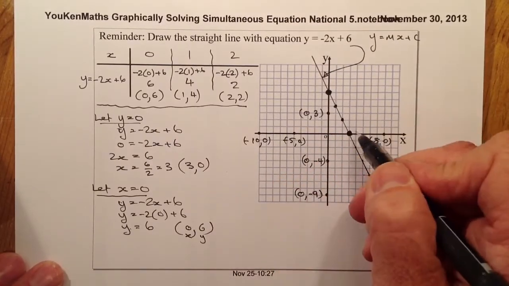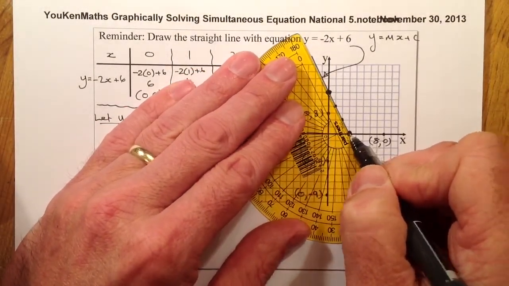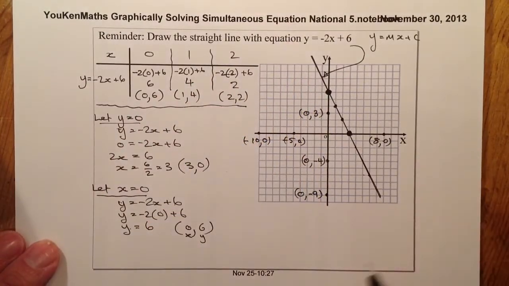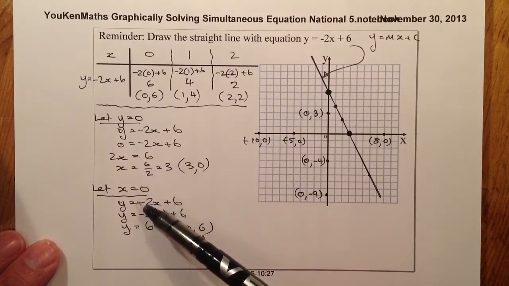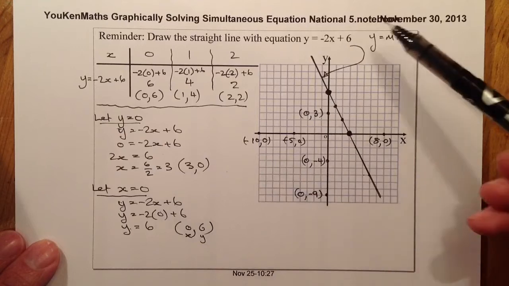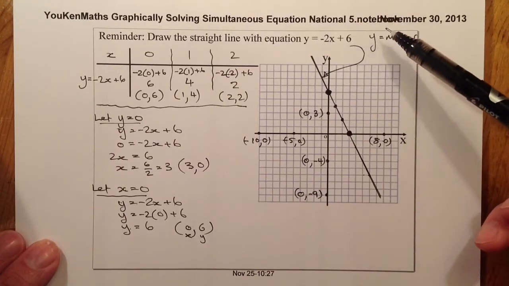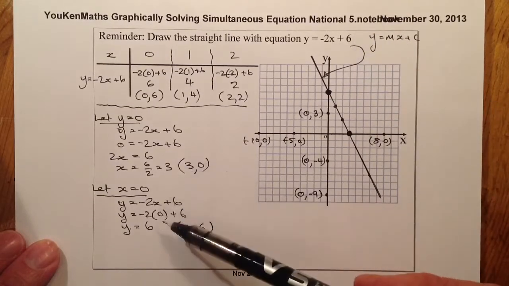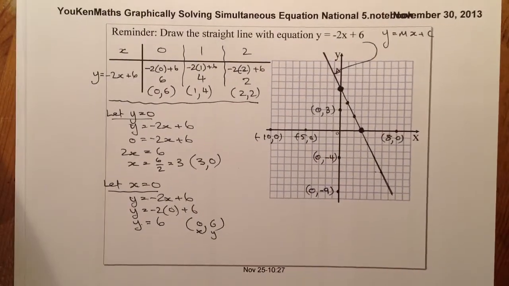So I would only have 2 points here, but they're far enough apart to draw the line through, and as long as I'm confident with my working, then I would draw that straight line there, and that would be my straight line drawn. What I'm going to do in the examples is use this method, and this method works really well, as I say, when it's not a y equals equation. Maybe if it was something like 2x plus 3y equals 5, then this is quite a good method to use for that. Okay, so let's go ahead and do that.